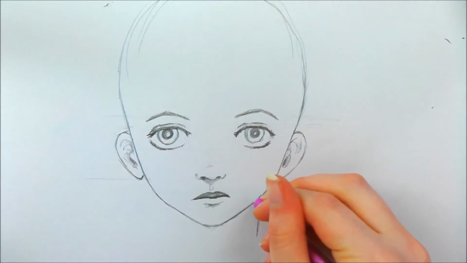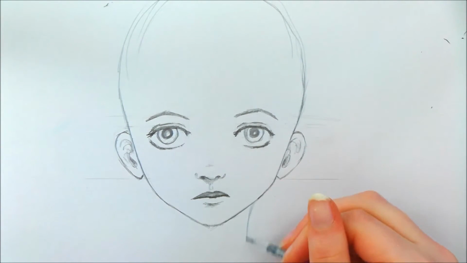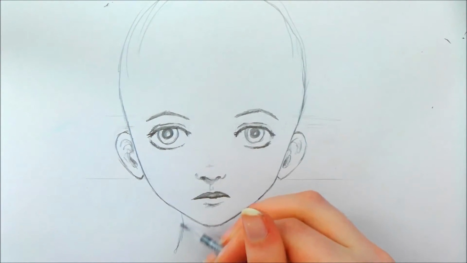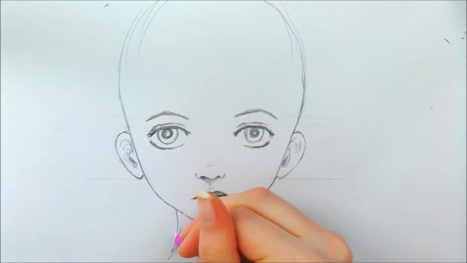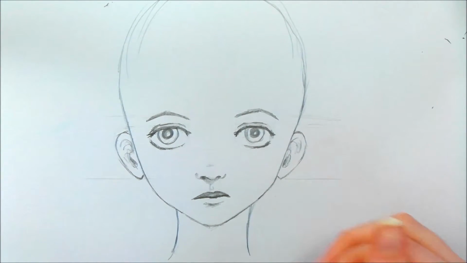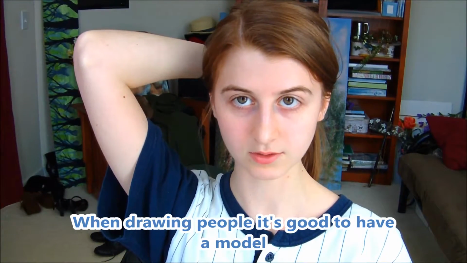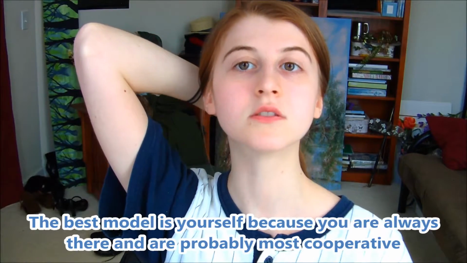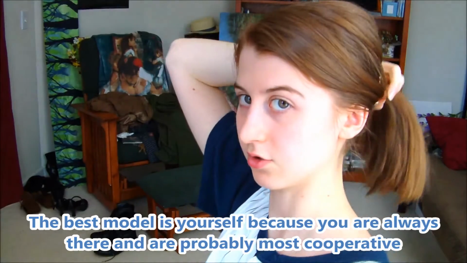I usually draw necks a lot thinner than they actually are when I'm drawing illustrations. Like, look at my neck. It goes here, here. I have a relatively thin neck, but it's a lot wider than I usually draw necks.